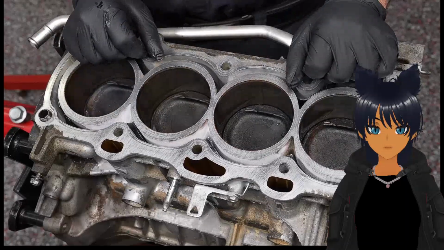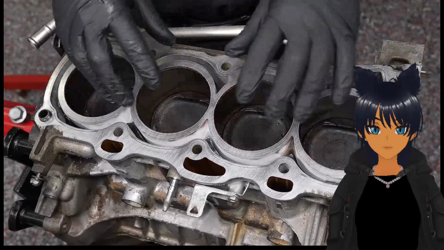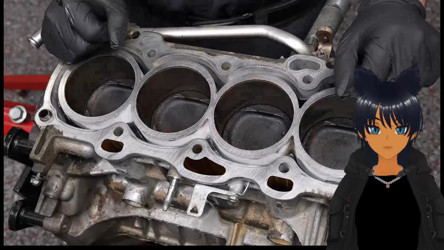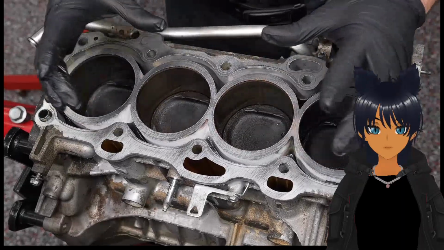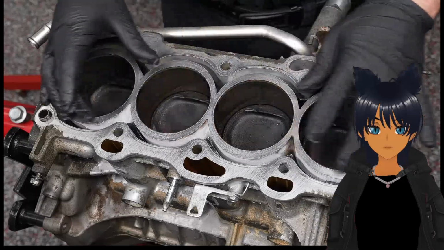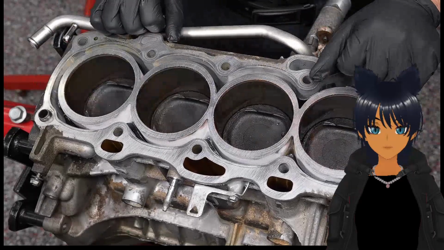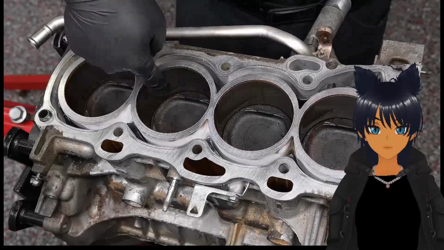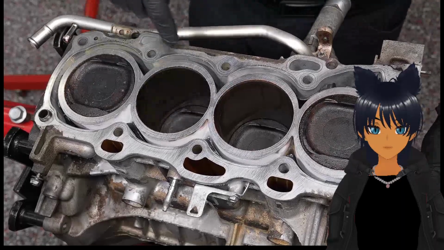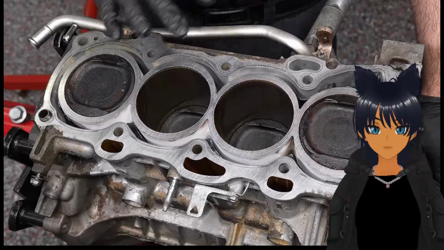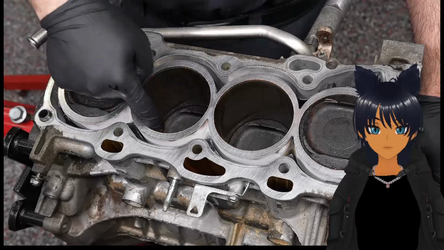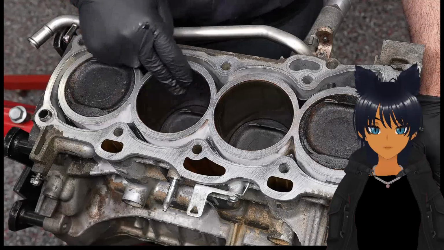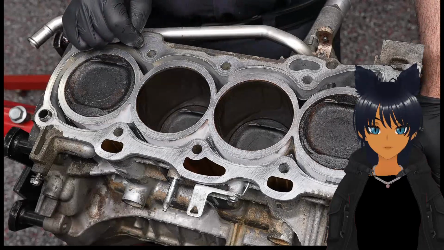Because the way they cast this aluminum, they put the 4 steel liners and they cast the thing around it, and they are mechanically bonded together so they wouldn't come out. So you cannot really replace these. But the wall of the cylinder has a specific machining to it, and that is called a crosshatch pattern. And keep that in mind, because we're going to talk about this once we talk about the piston rings.